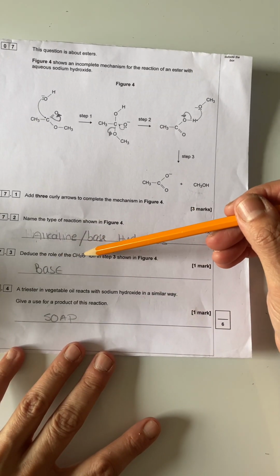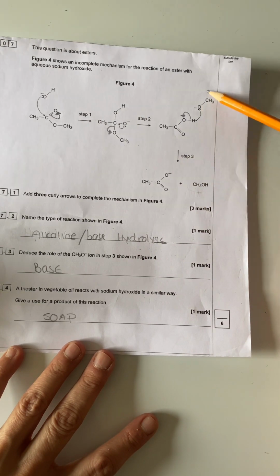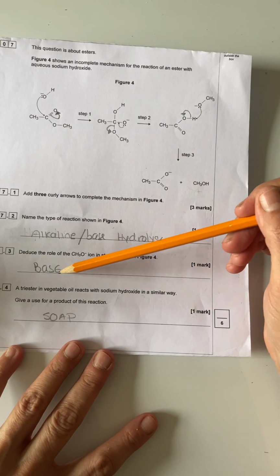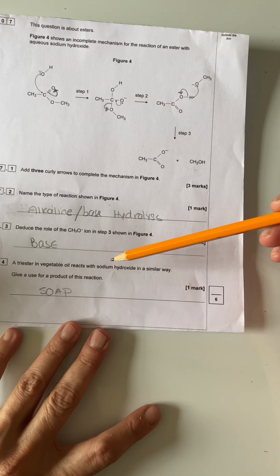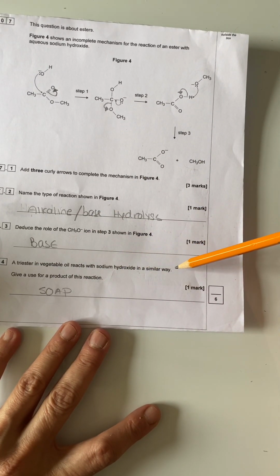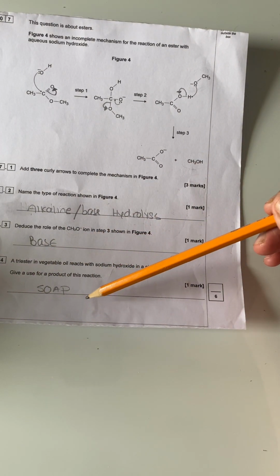Deduce the role of the CH3O minus ion in step 3. Step 3 is this one here. So this is the role of this. It works as a base. A triester is a vegetable oil, which reacts with sodium hydroxide in a similar way. Okay, give a use of the product of this reaction. We can use it as soap.